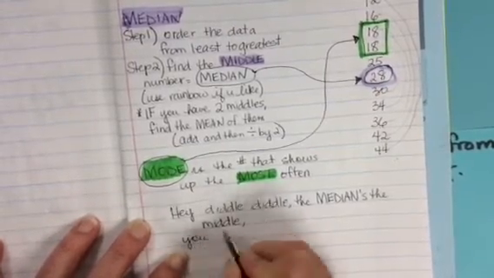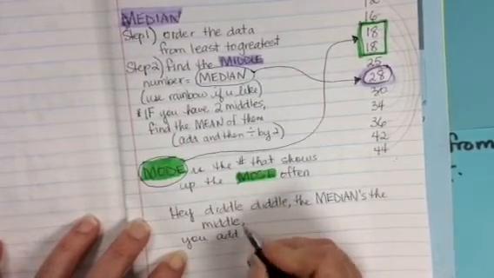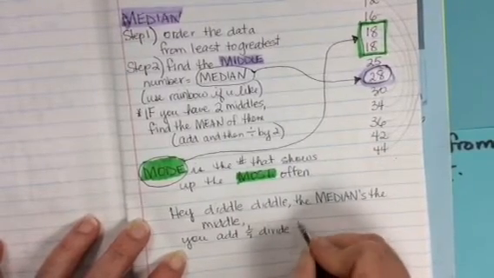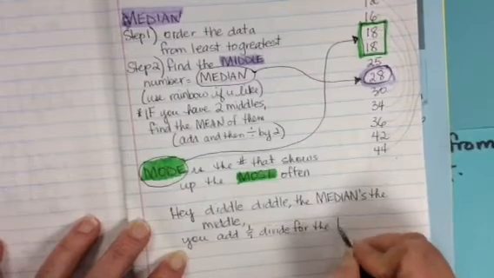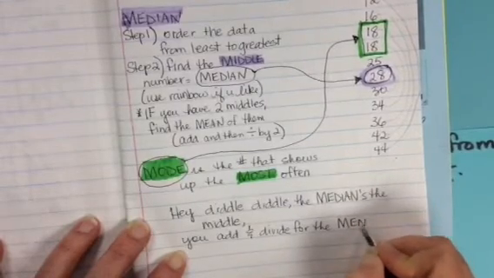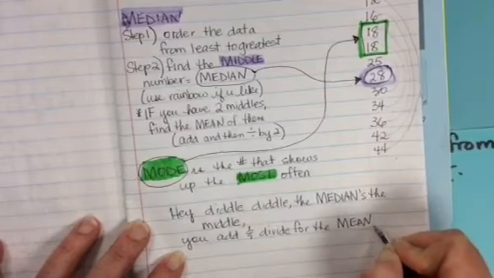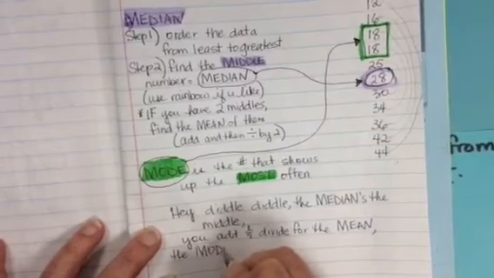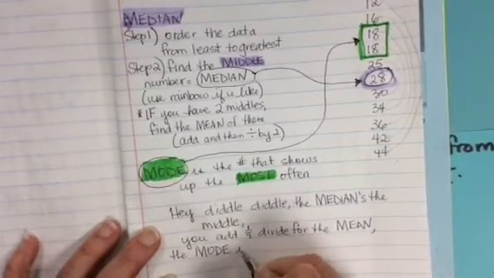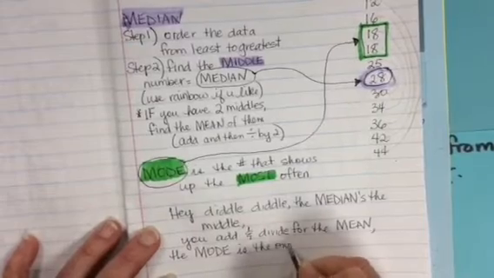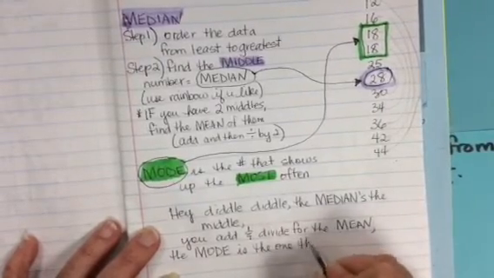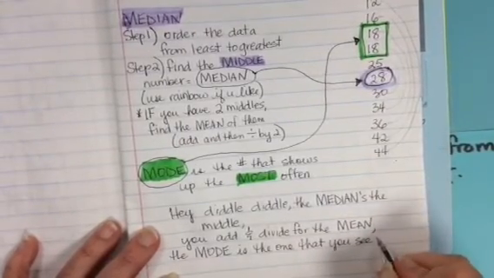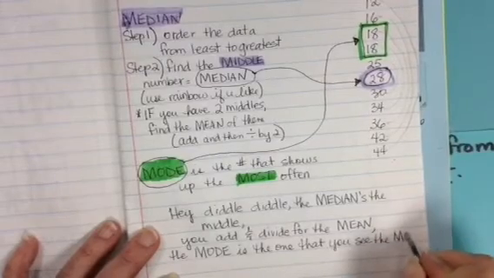You add and divide for the mean. The mode is the one that you see the most.